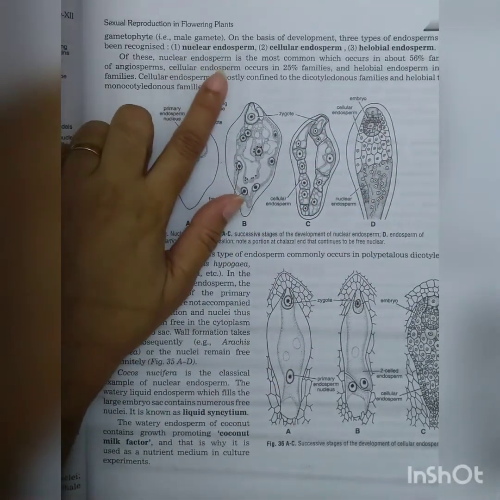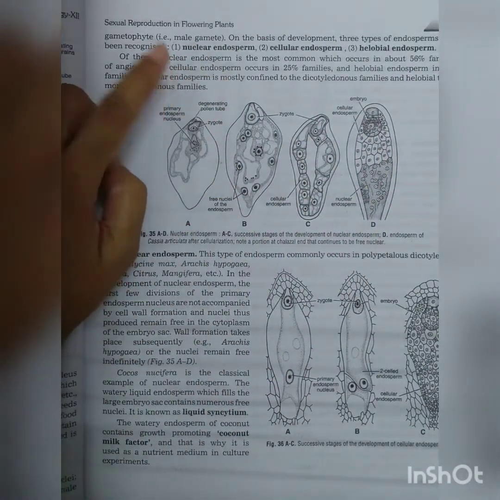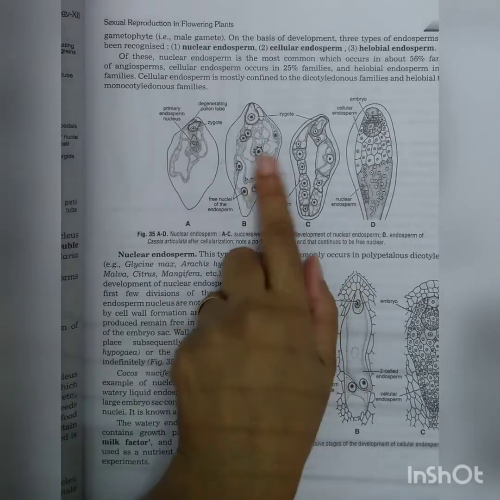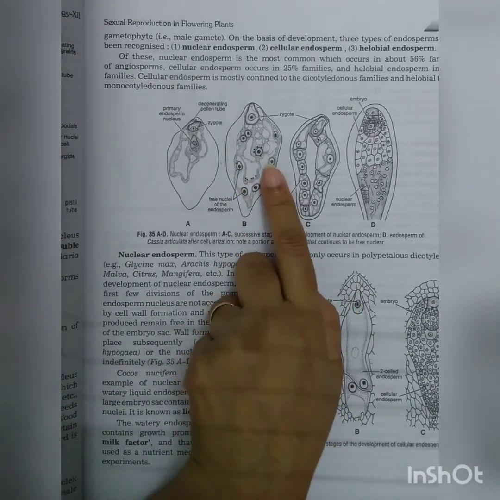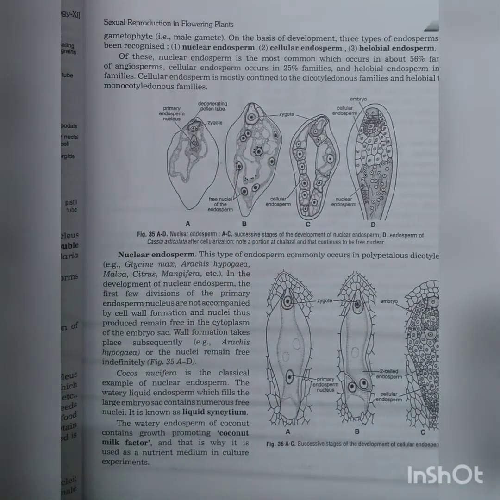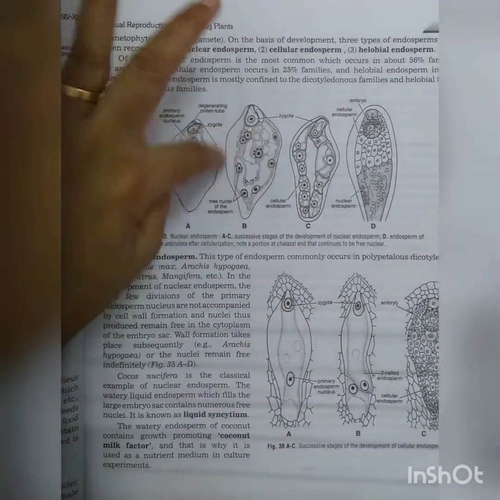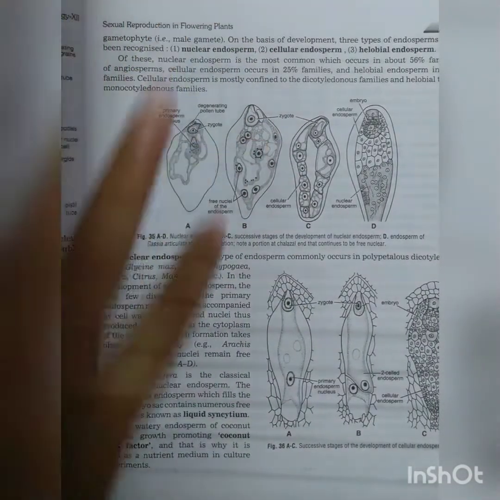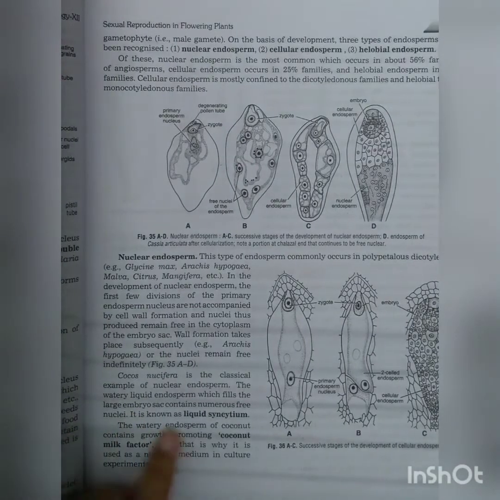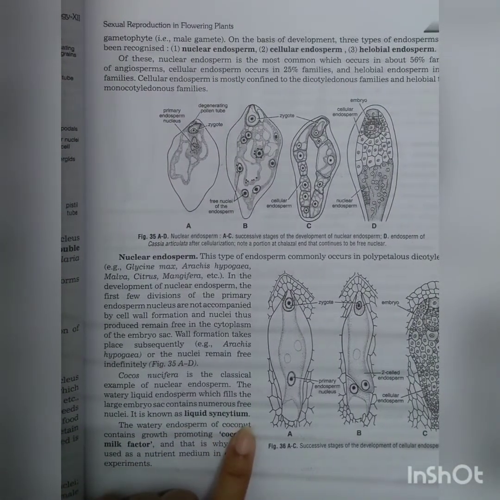Firstly, nuclear endosperm. Nuclear endosperm means when only the nucleus divides without formation of cell wall, or the free nuclei are present. Example, coconut. Inside the coconut, liquid endosperm is present.